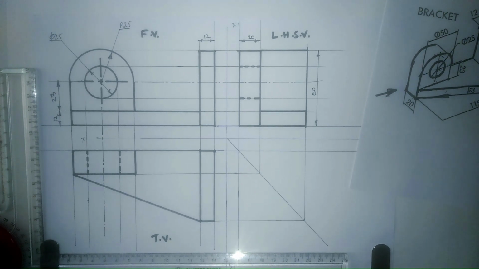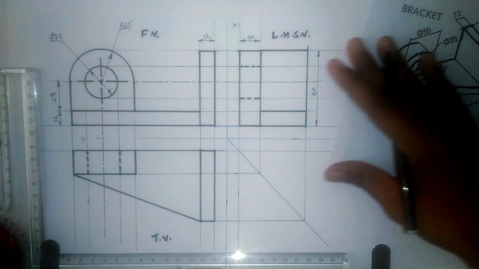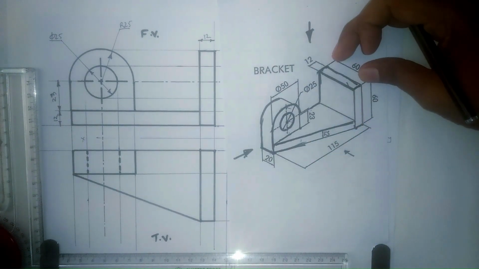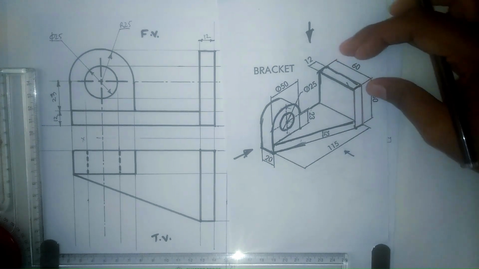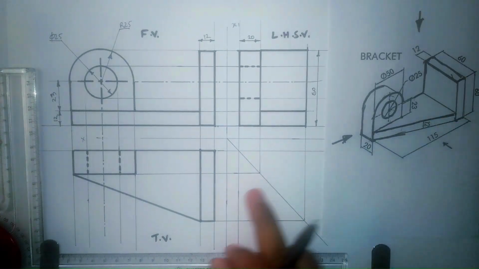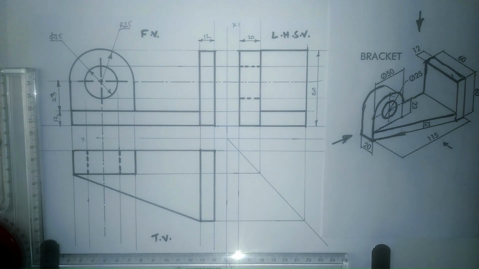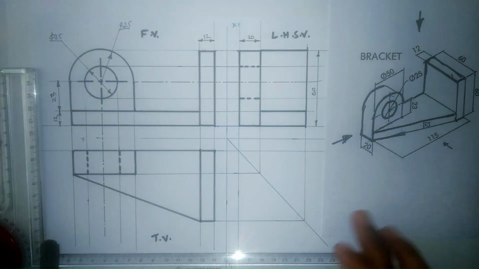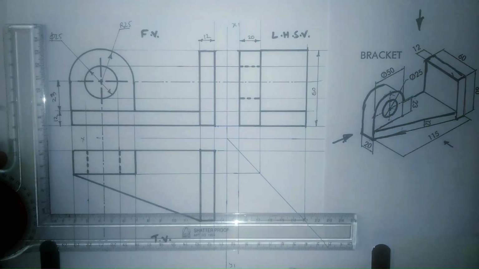So all dimensions I have given. Only this the 60 dimension is remaining. The 60 dimension, and this dimension either you can give in side view or in top view. So in side view I don't have space here, so I can give in top view. So just take the position.